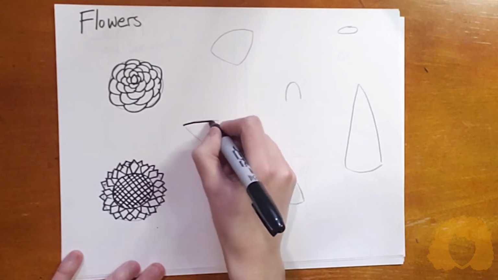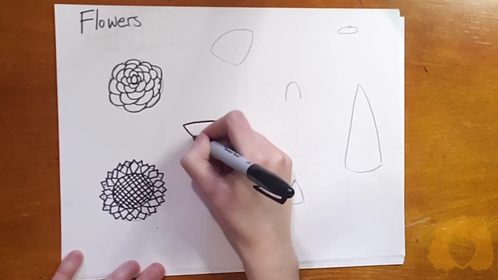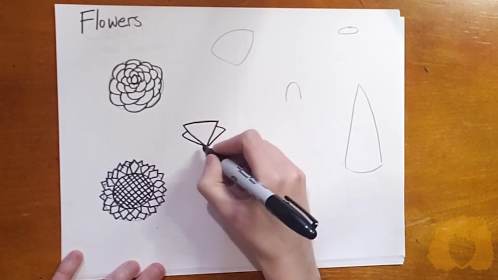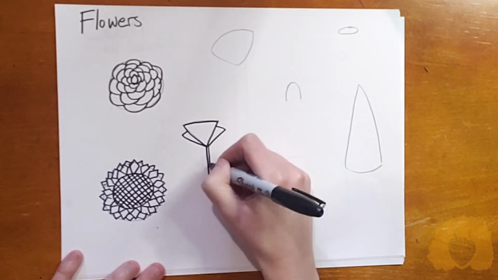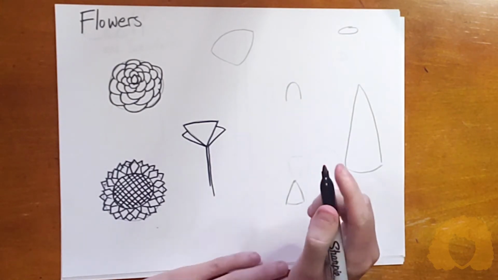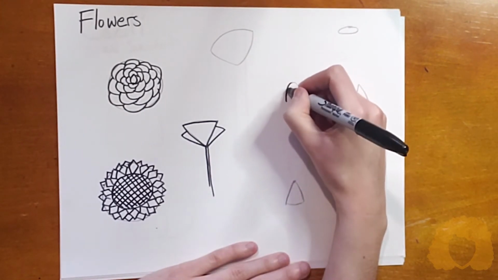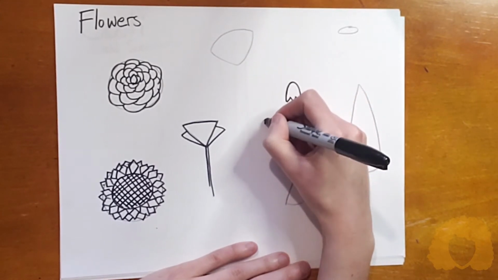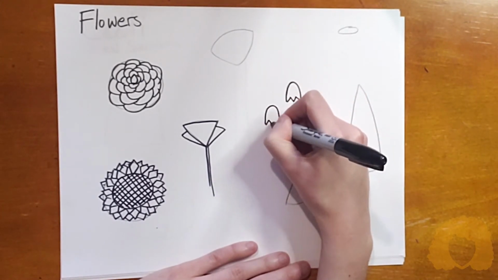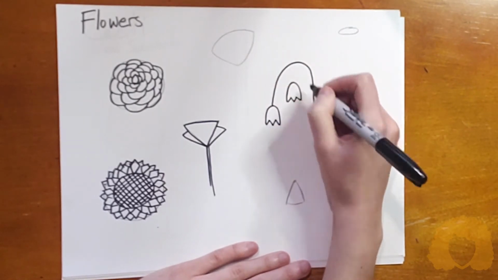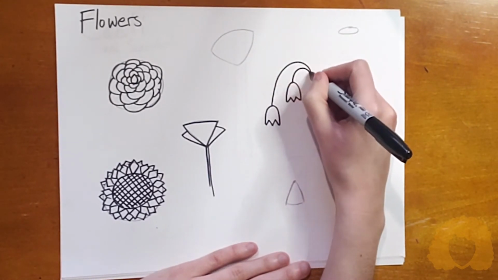This will be my poppy, which is a triangle, with two triangles on either side. I have a little stem. This one, these can be like little bluebells. And they're almost like little ghosts. Then you just, whoop. There we go. Add a little stem.